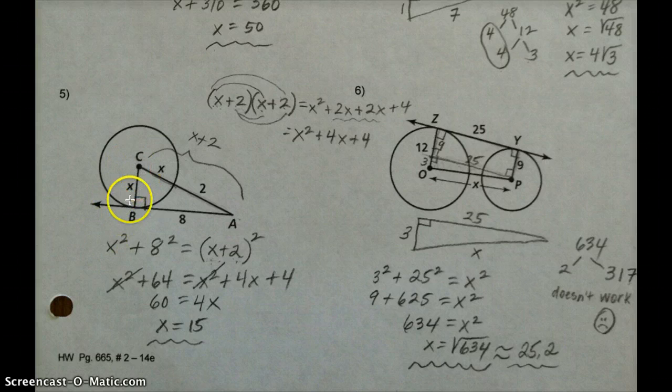So we have x squared plus 8 squared equals x plus 2 squared. Up here I've done x plus 2 times x plus 2, because that's x plus 2 squared. We make sure to FOIL it out and we get x squared plus 4x plus 4. So we have x squared plus 64 equals x squared plus 4x plus 4. These x squareds are going to cancel out when we subtract x squared from both sides. And then we're going to subtract the 4 and bring it over here, so we get x is equal to 15.